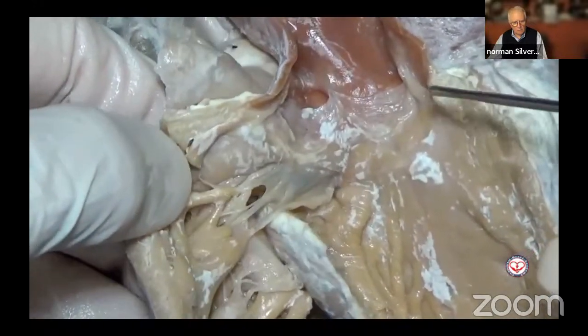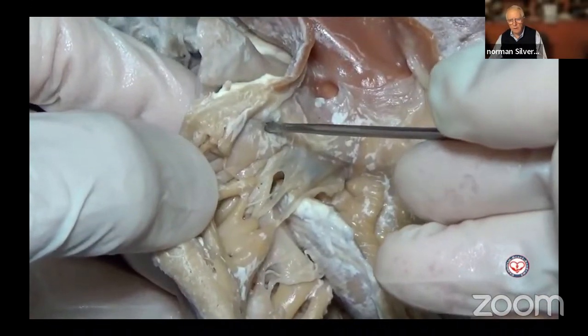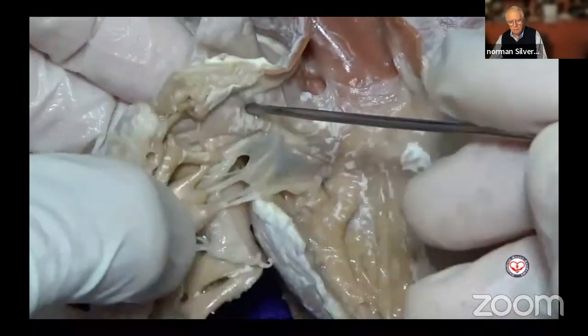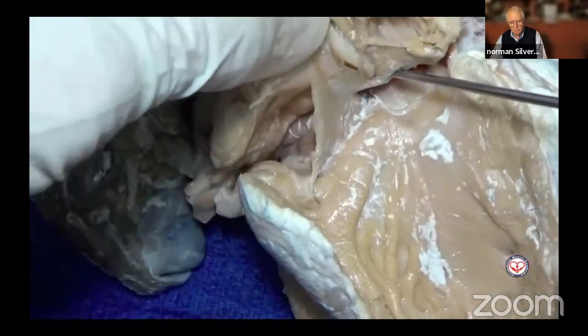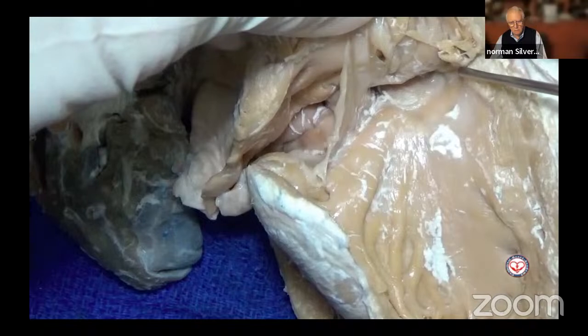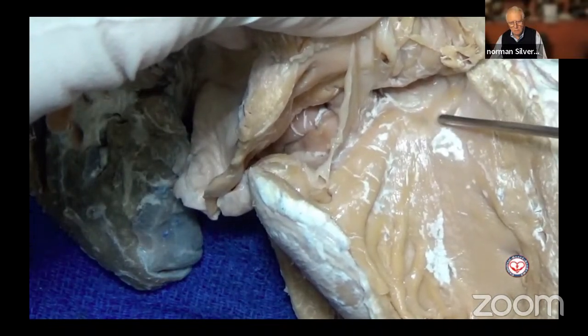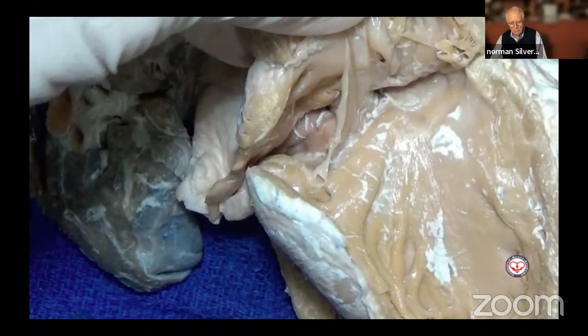The conduction axis will arise where the atrial myocardium joins the ventricular myocardium, so in this anterior superior position, and it will extend anterior superior to the pulmonary valve and then take its normal course over the interventricular septum.